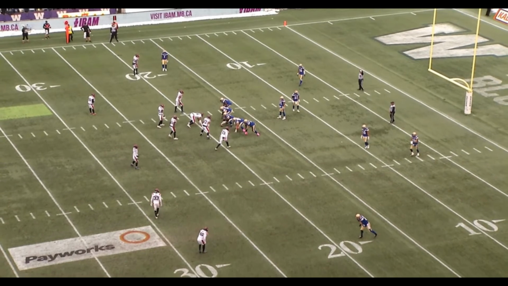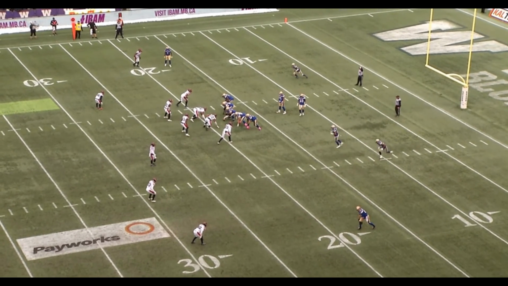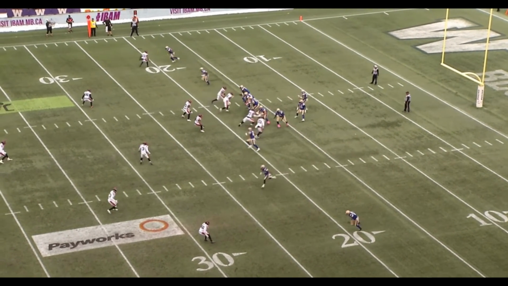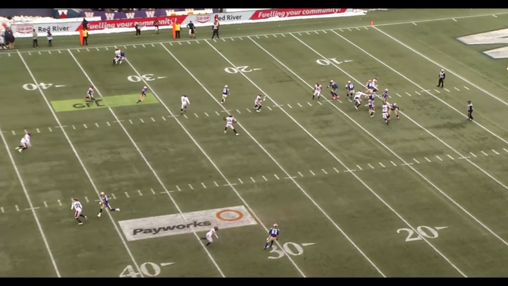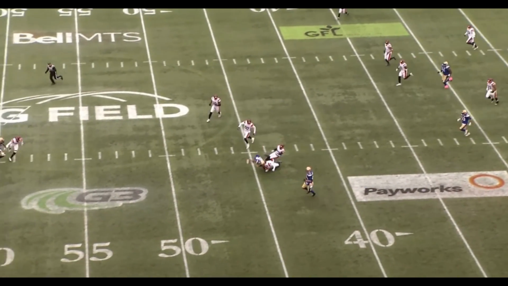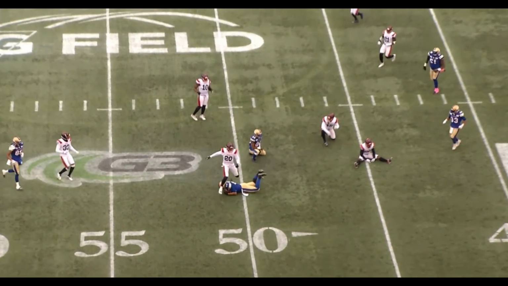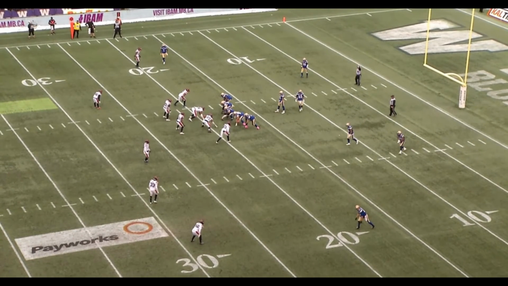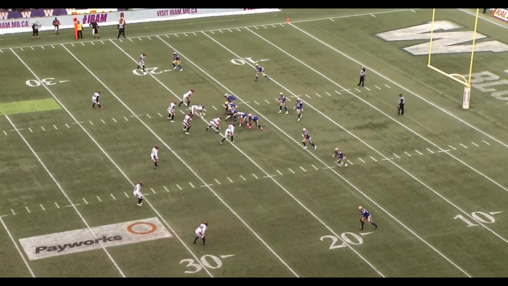This first clip you're going to see is basically man coverage. You're going to see Cover 11. Dig here to Rasheed Bailey coming across the field. Nice catch and run after the catch. Let's go back and take a look and see how everybody got lined up on this play.